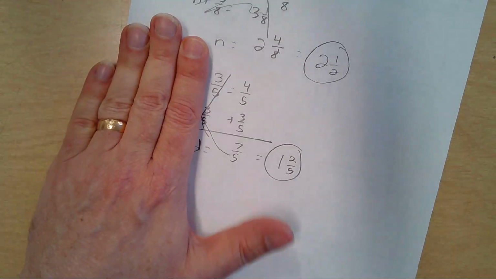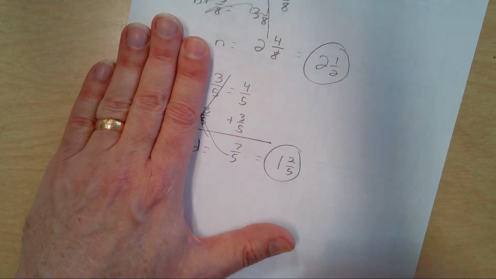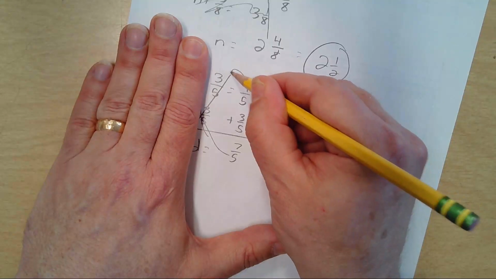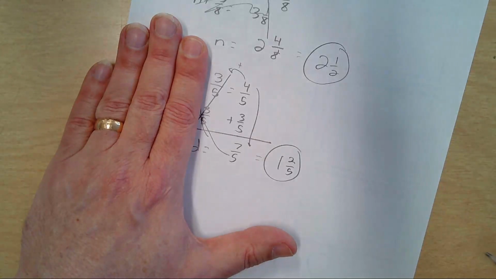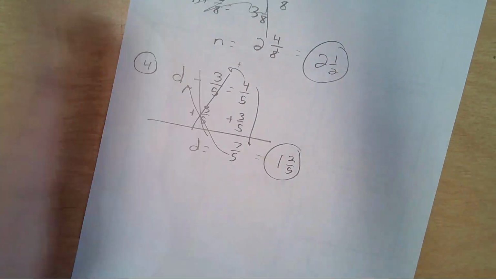If you look at it from the other way, just close your eyes to everything. All I really did was add 4 plus 3 to get 7. And then I had to simplify it. Yes?